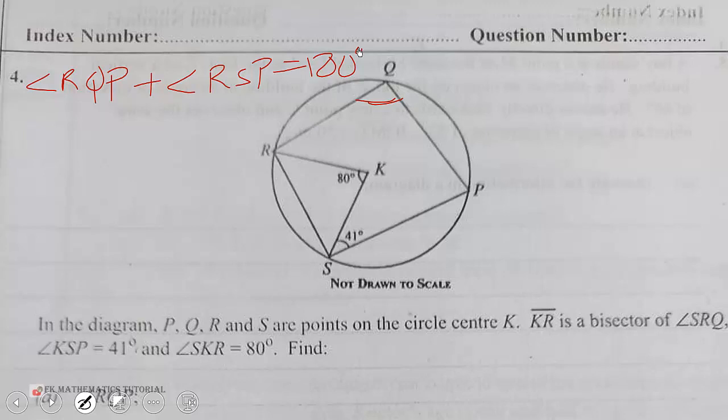So angle RSP, this angle here and this angle here are equal. So if this is A, this also is A, because K is the center of the circle.